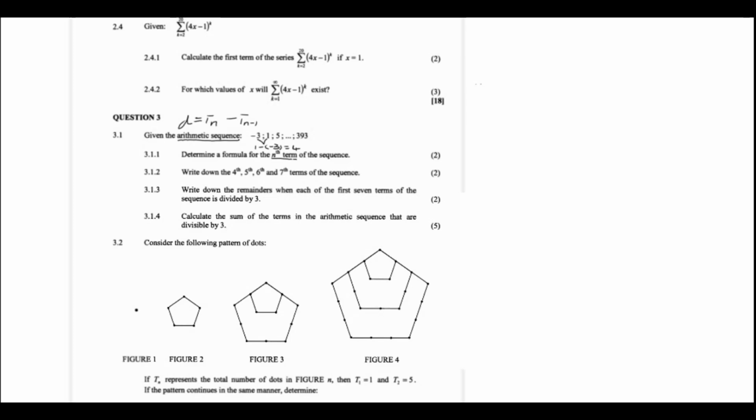Now we have our first term as -3, followed by 1, followed by 5. Then the other 4 terms up to the 7th term, we calculated them and found them to be 9, 13, 17, then 21. These are the first 7 terms of the sequence.